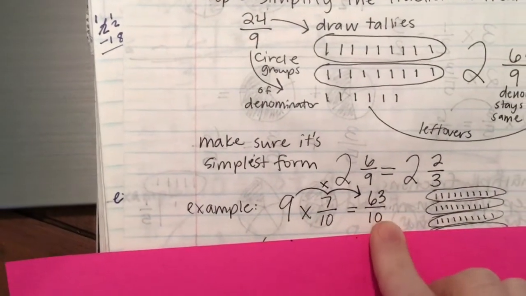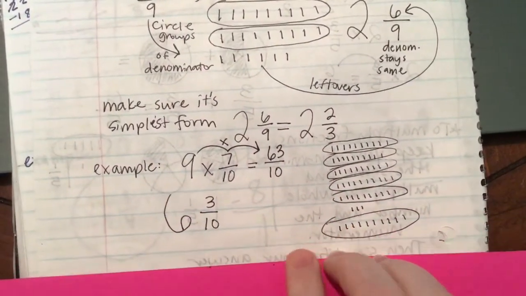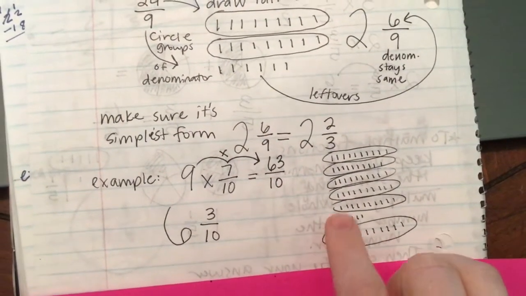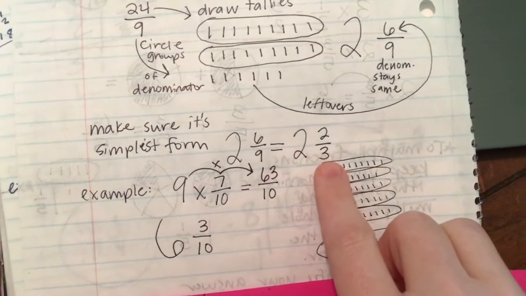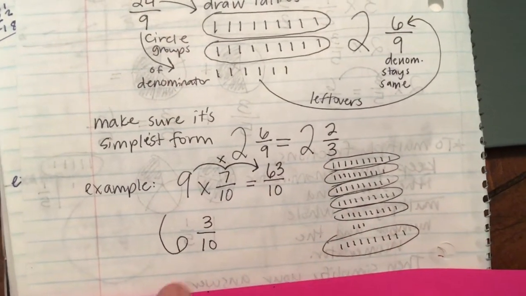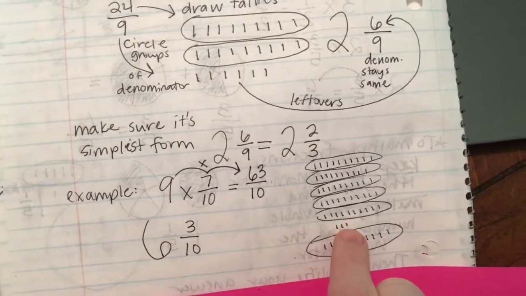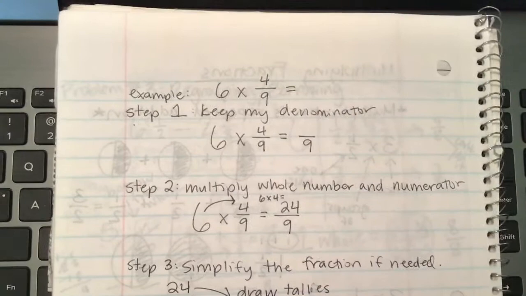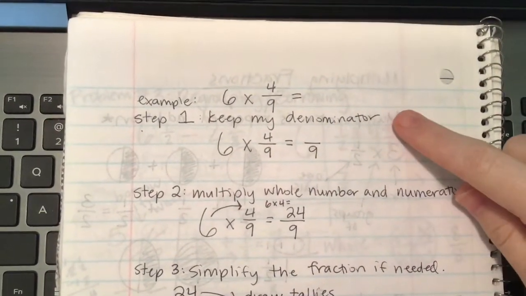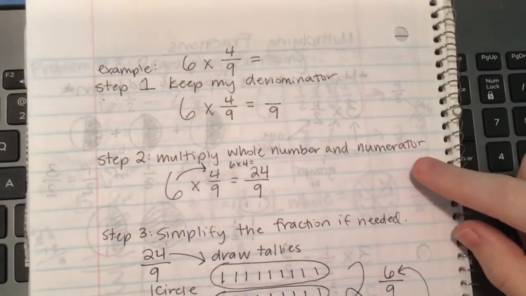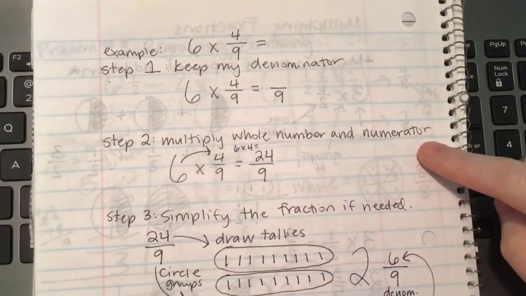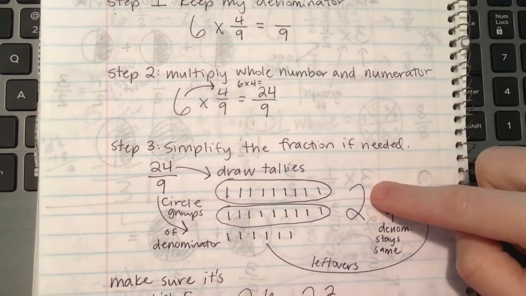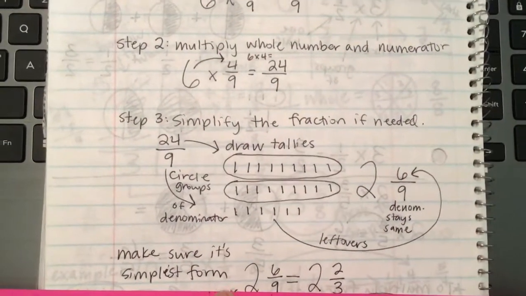Tenths stays the same. I've drawn my 63 tallies over here. I'm circling by tenths. So I have 1, 2, 3, 4, 5, 6 wholes. So here's my 6. And I have 1, 2, 3 tenths left over. So remember, when you're multiplying fractions and whole numbers, you're going to keep your denominator, multiply the whole number and the numerator, simplify the fraction as needed, so pulling out wholes, and then making sure it's in simplest form.